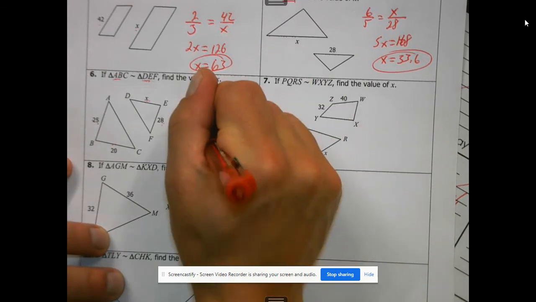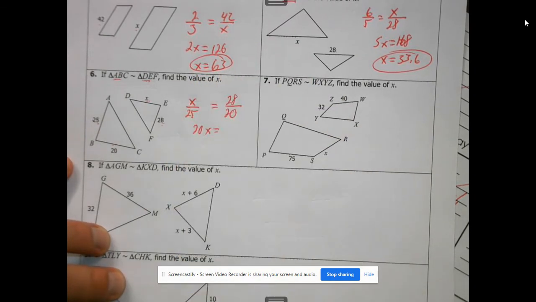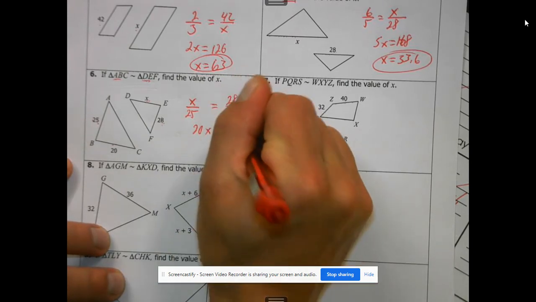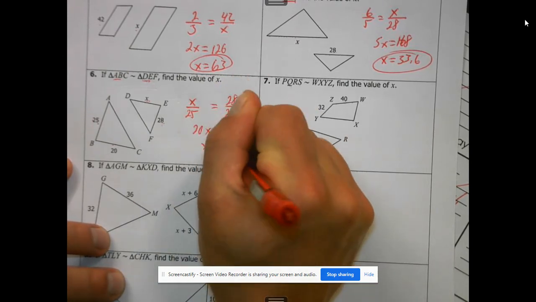Cross multiply gives me 20x. 25 times 28 is 700. 20 goes in there 35 times.